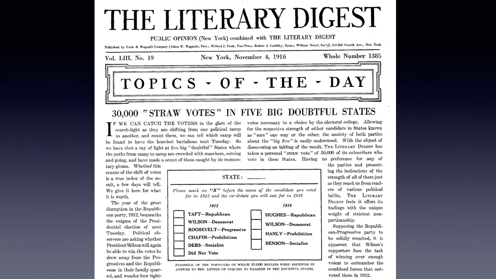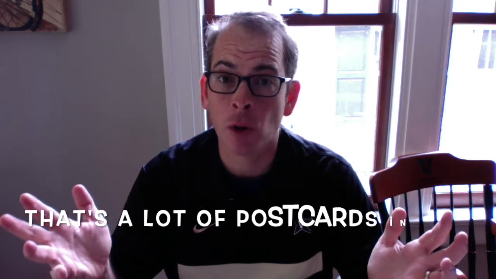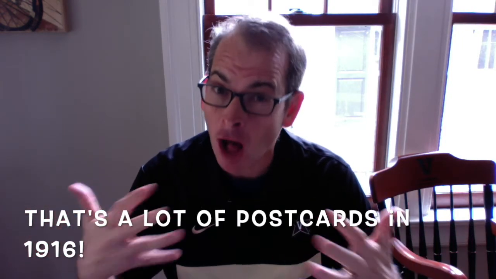All told, nearly 50,000 postcards were sent out by Literary Digest, one to each mail subscriber, because they're the only ones who could vote, and 30,000 of those postcards were returned to Literary Digest. 30,000 postcards returned in 5 states, all of which Literary Digest predicted for Republican Hughes. How would they do?